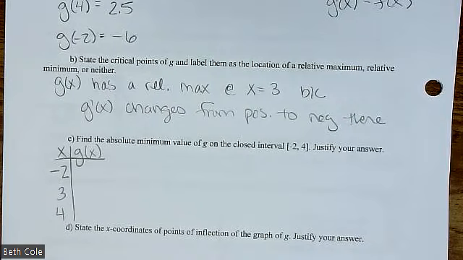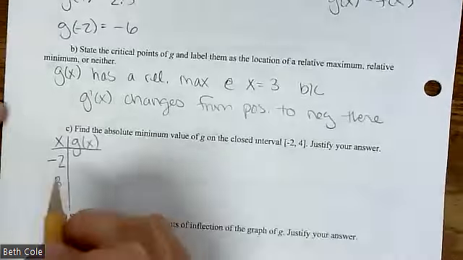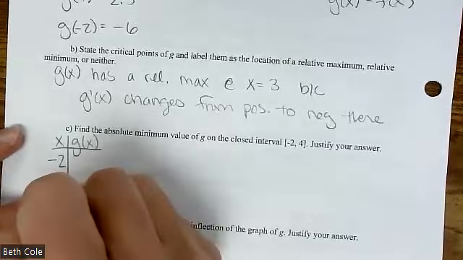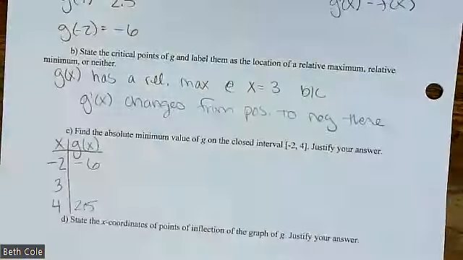Now 2 of these we actually already did. What is 4 going to give you? Yeah, 2.5 and then -2 gives you -6. They do that a lot, which is kind of nice because then you already did that work.